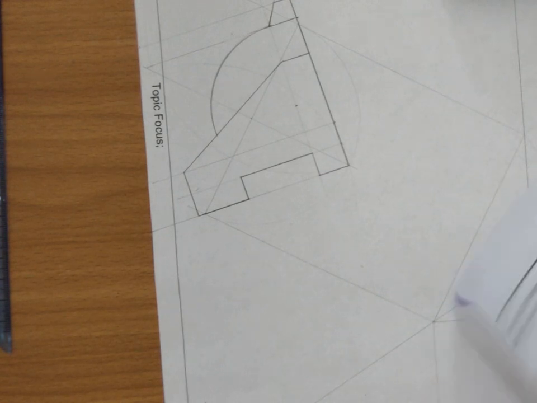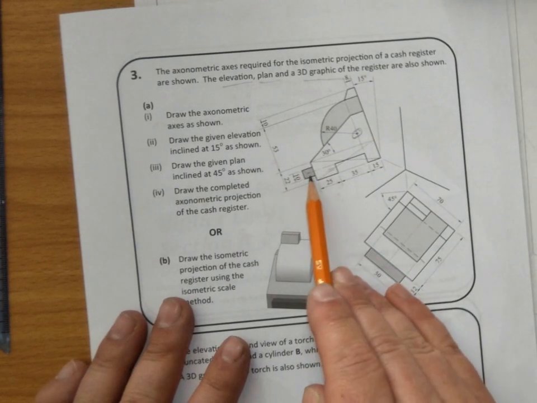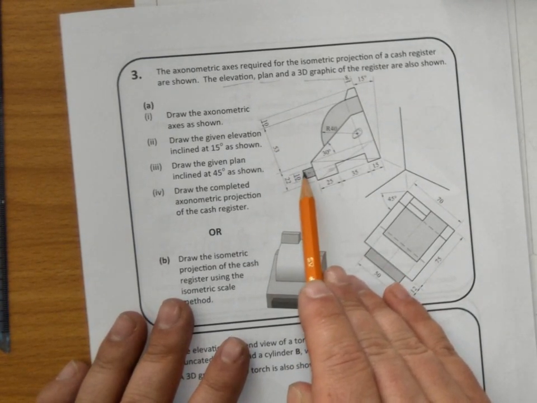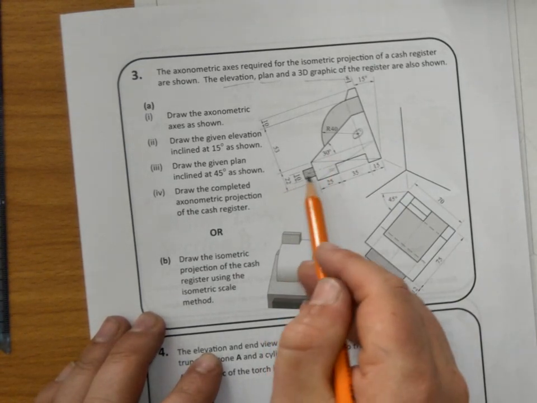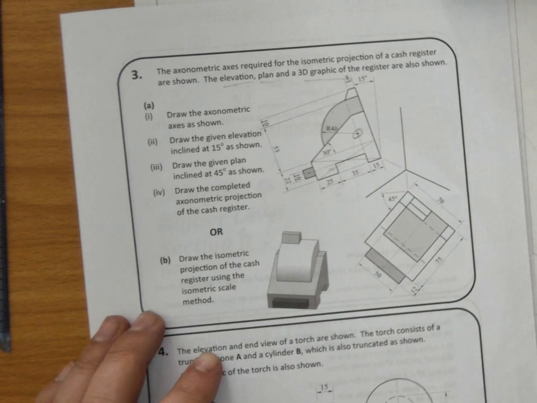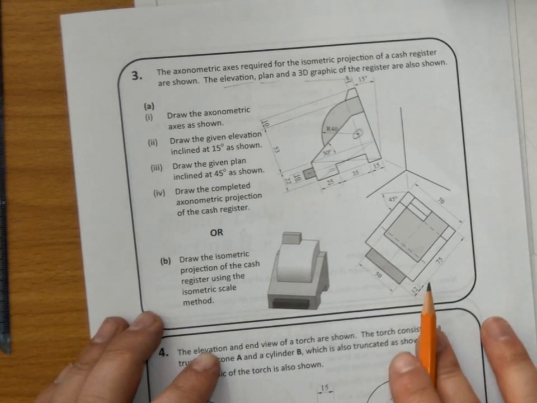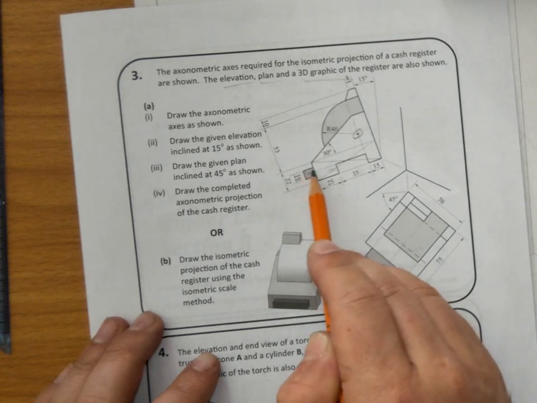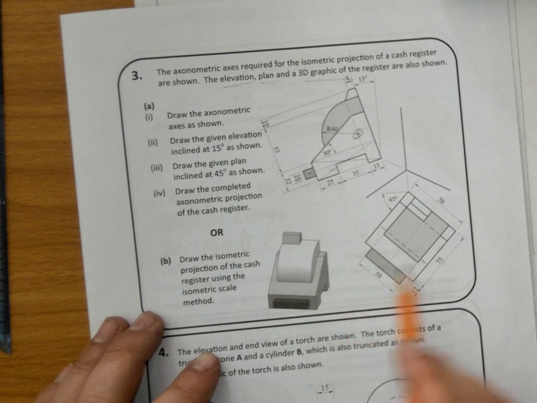Now the next part to do is here. It says that it's 10, but how do you figure out that dimension there? You need to go to a different view, the plan view. This component here is that one there in 3D, which is represented by this one, 12.